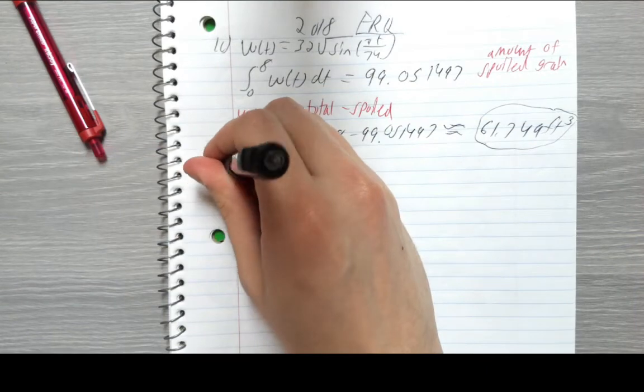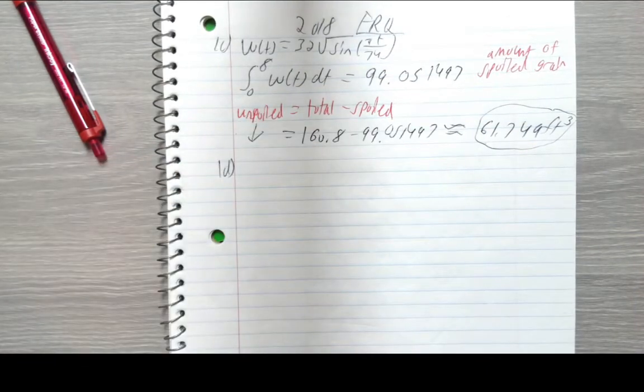D says, based on the model in part C, so based off what we just did in part C, is the amount of unspoiled grain in the silo increasing or decreasing at t equals 6? Okay. So, increasing or decreasing at 6. This is what we have to figure out then. We have to figure out the different rates of spoiled compared to unspoiled.